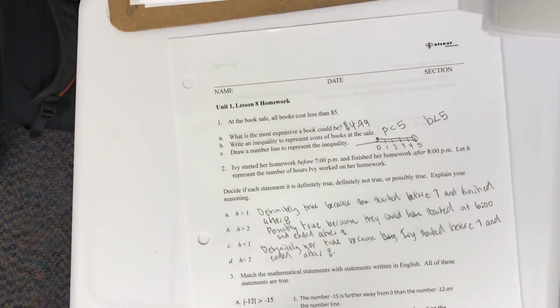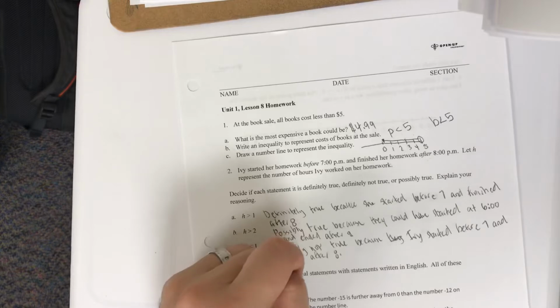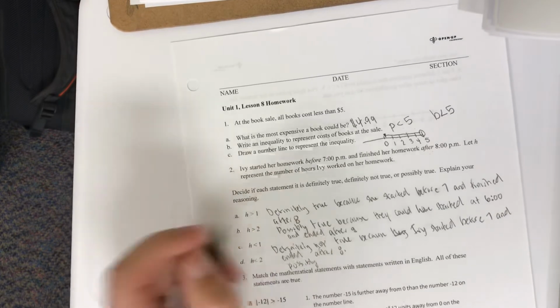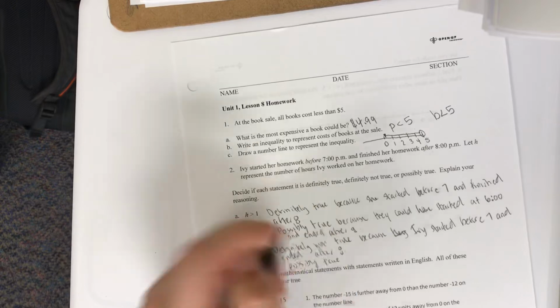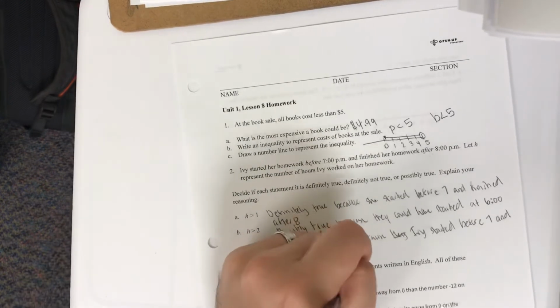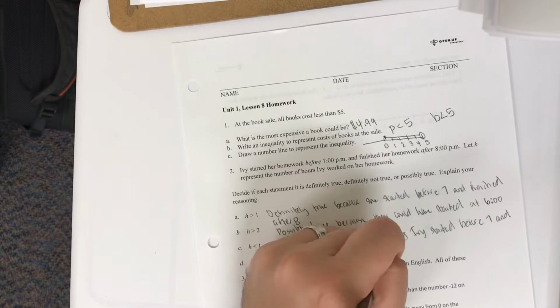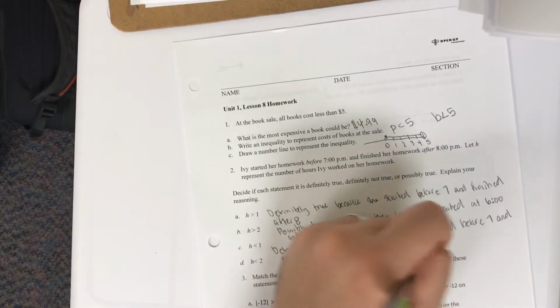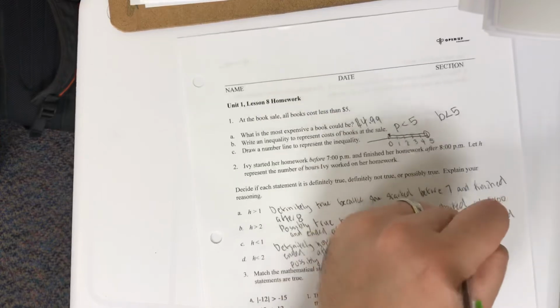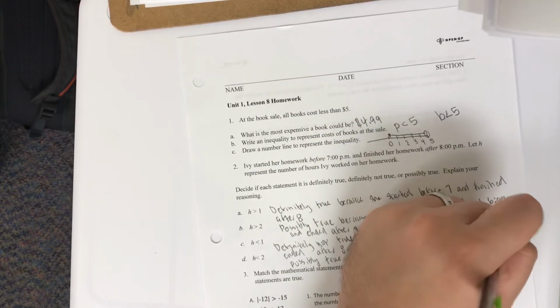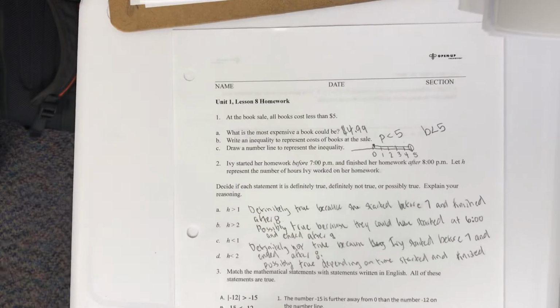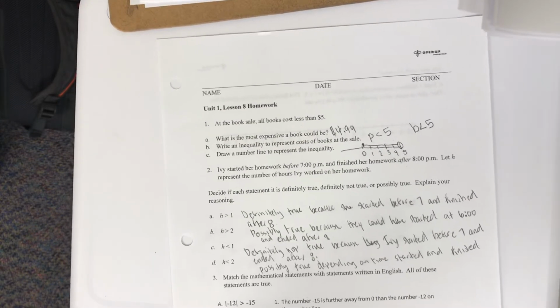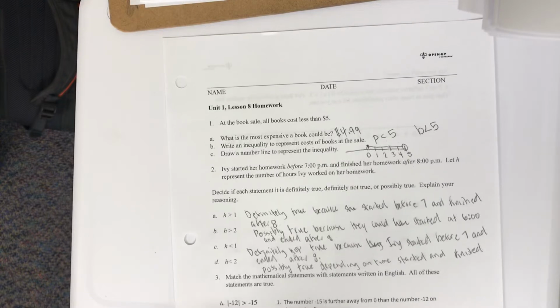And then H is less than 2. This is possibly true again, depending on the time started and finished. So if they started within that window, that's going to give them less than 2 hours. So between greater than 1 and less than 2, it would work.